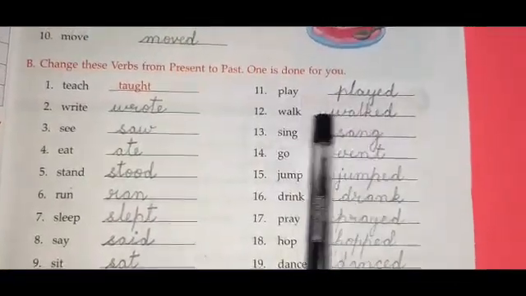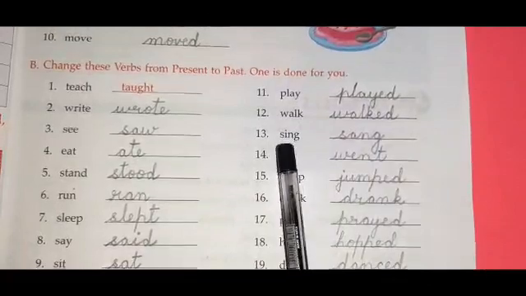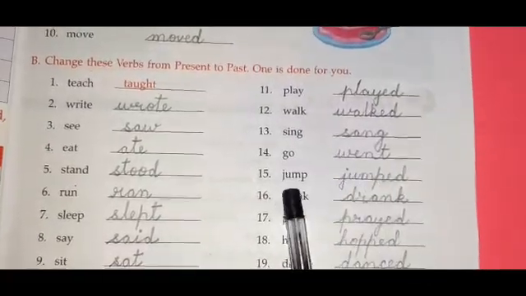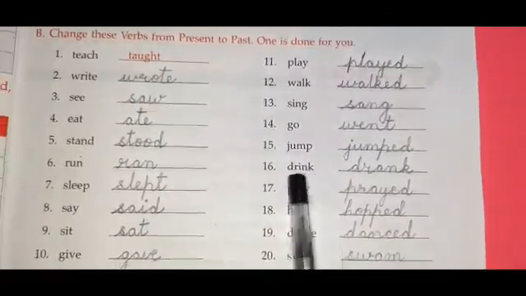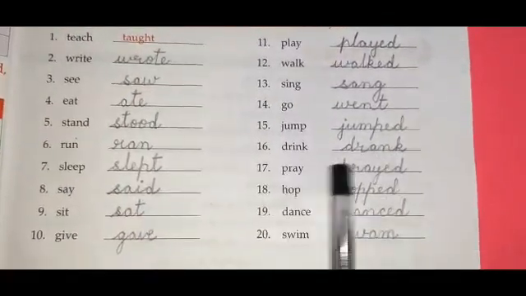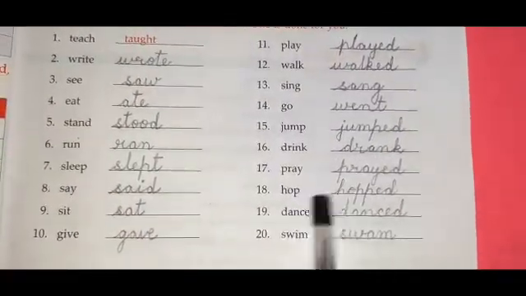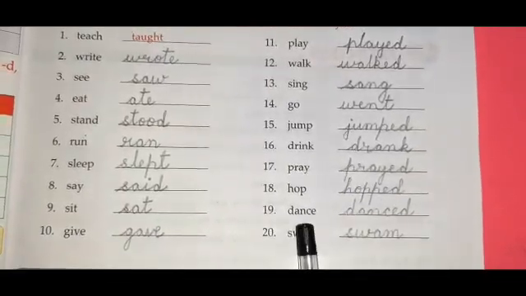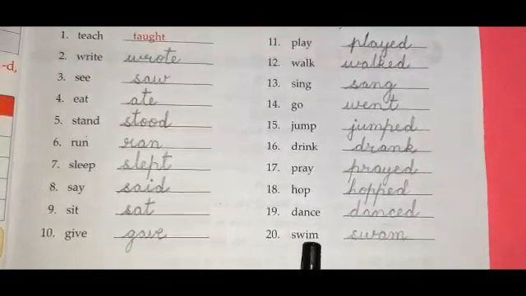Play, played. Walk, walked. Sing, sang. Go, went. Jump, jumped. Drink, drank. Pray, prayed. Hop, hopped. Dance, danced. Swim, swam.